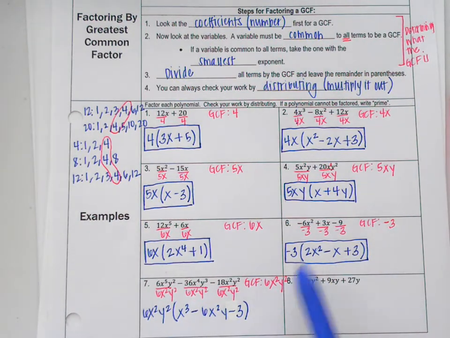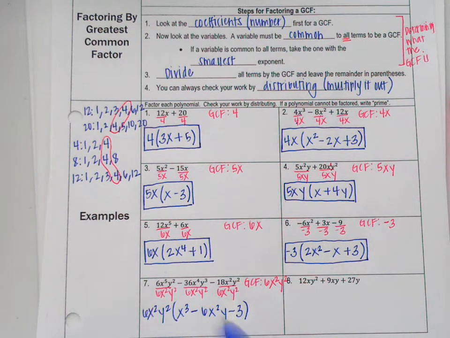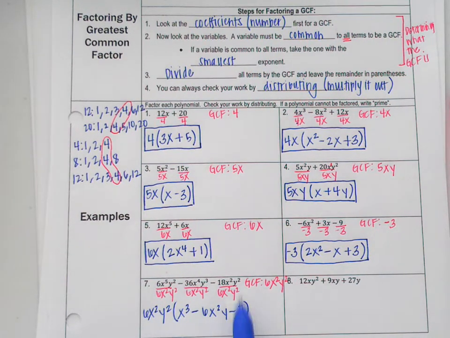Because this one was kind of a weirder one, I double check. I look, okay, there's 1, 2, 3 terms, and I have 1, 2, 3 terms. And I circle back to make sure I distribute and get the same thing. 6 times x² times x³ is x⁵, and then y². That makes sense. 6 times negative 6 is negative 36. x² times x² is x to the 4th. And y² times y¹ is y cubed. And then 6 times negative 3 is negative 18, x², yep, y², yep. So we're good.